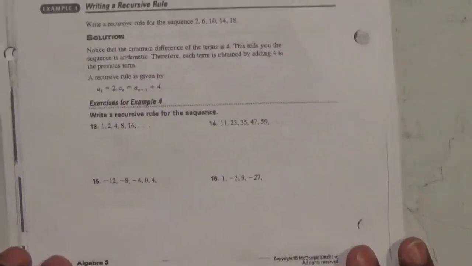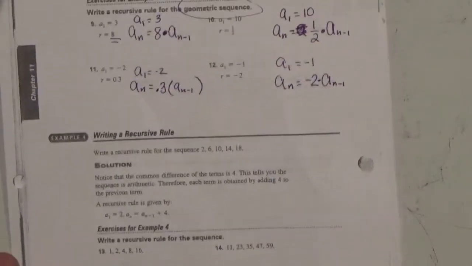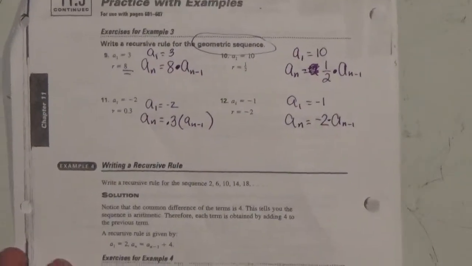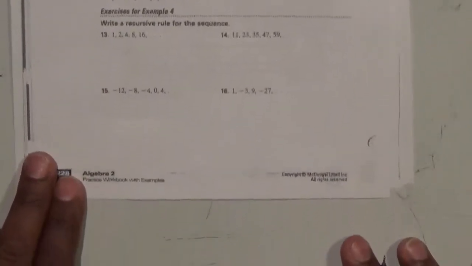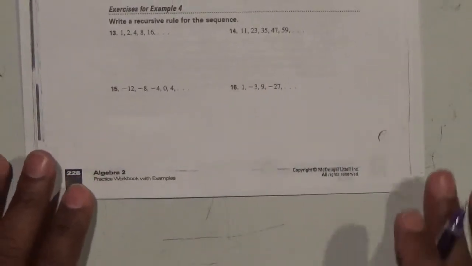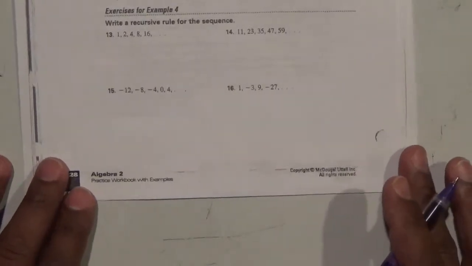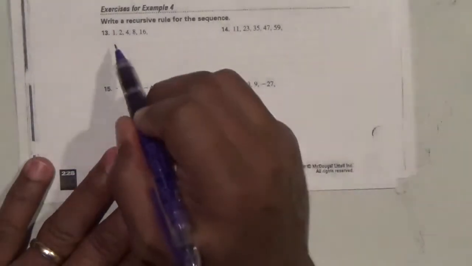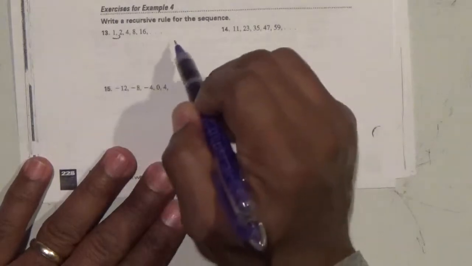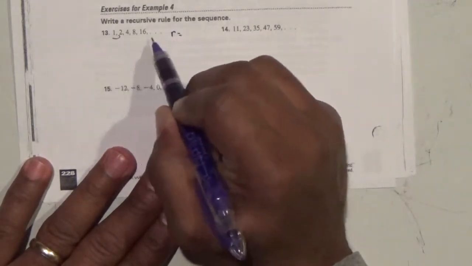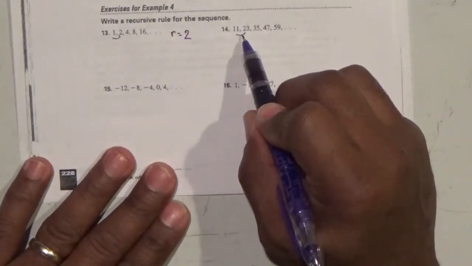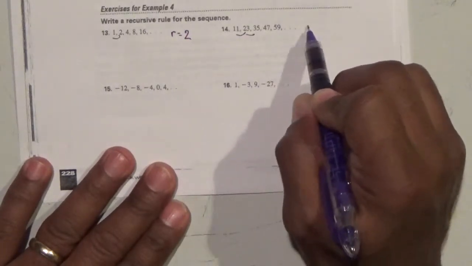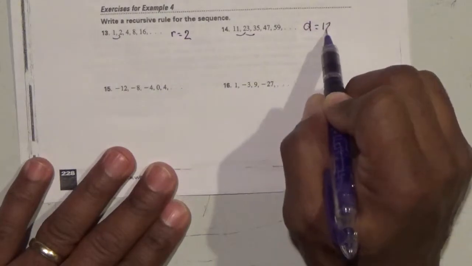This is a mix-up of numbers. You can pause it, take a look. These problems are a mix of arithmetic and geometric. You just got to figure out what's going on. Here it looks like we're multiplying by 2, so r is equal to 2. Here we're adding 12, so d is equal to 12.